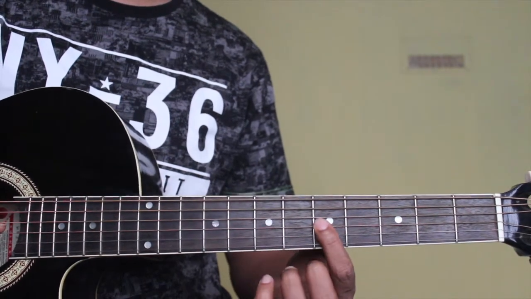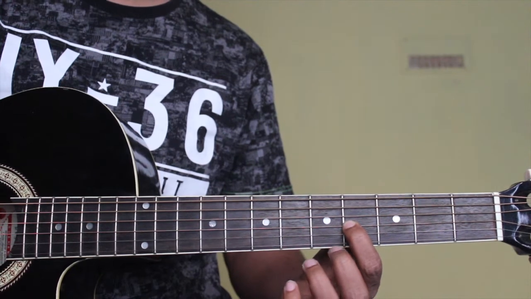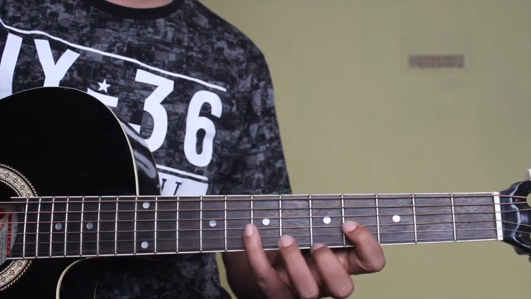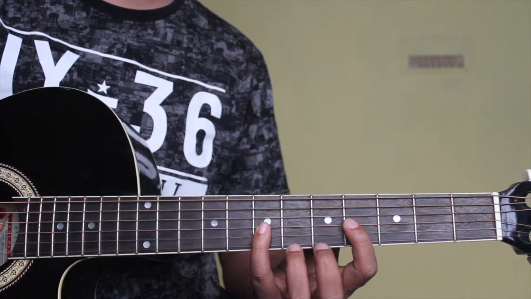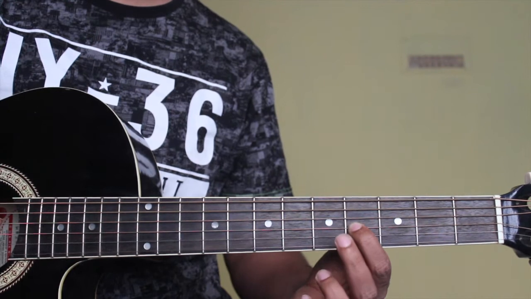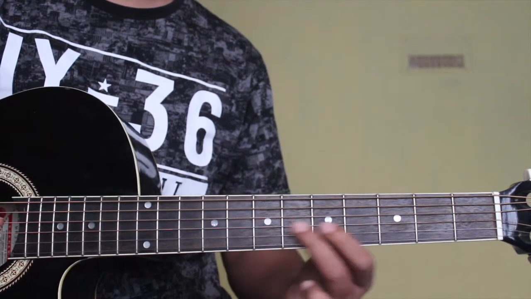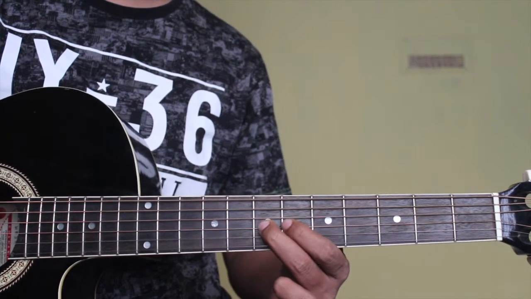Same way, like we learned in the previous lesson, we can play the B here, and then instead of playing the D there, we can play it right here on the same string, which is going to be on the 3rd string, 7th fret. So I'll play B here, and I'll slide from C to D using my middle fingers. So 1, 2, 3, 4.